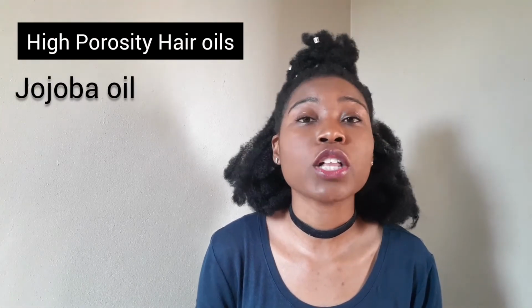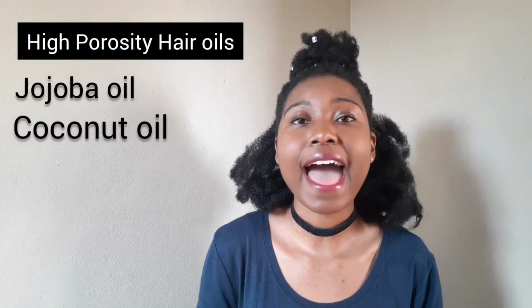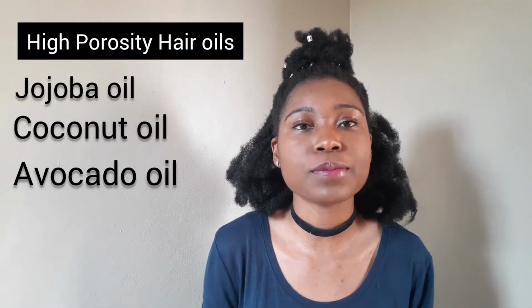Now, when it comes to your high porosity hair, you can use oils such as jojoba oil, coconut oil, avocado oil, like heavy oils, because your hair just needs a little bit of that. Your hair already has moisture there, so you don't need to do much to your hair basically when you have high porosity hair.